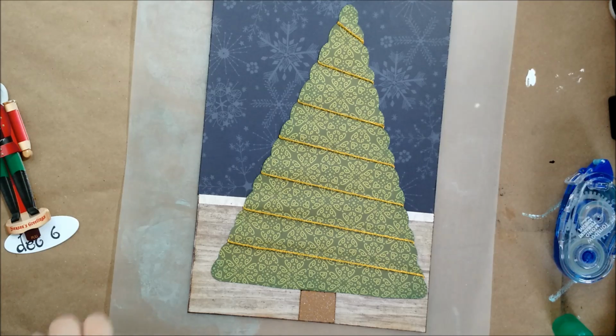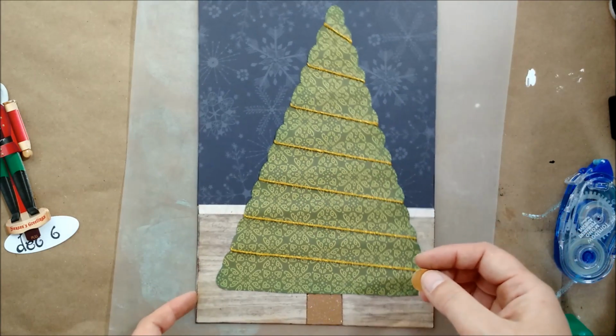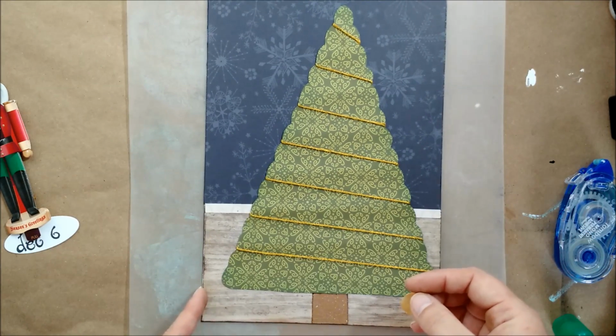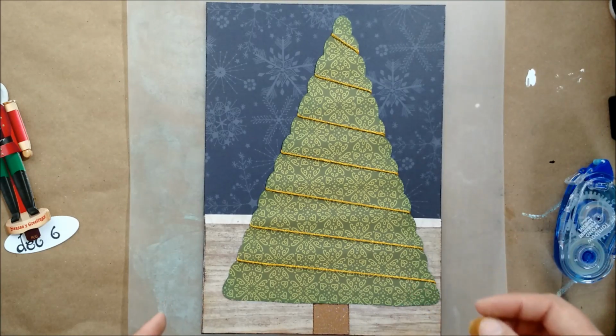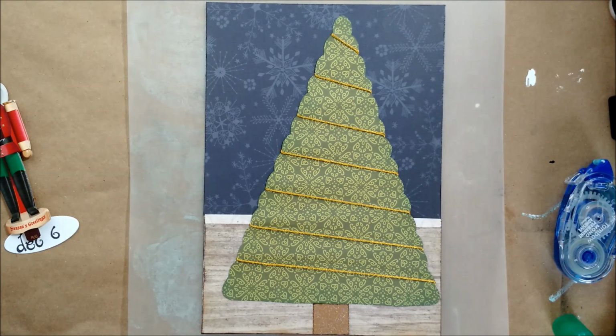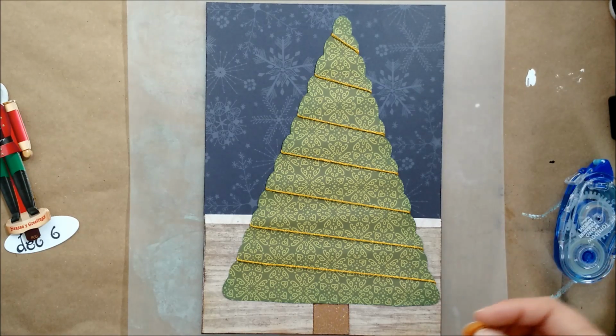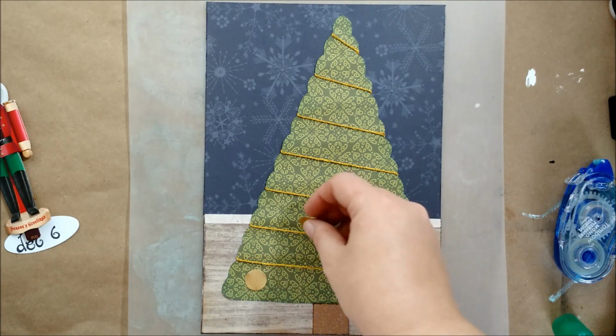I think I'm going to place my ornaments. Oh my gosh, that looks so cute. Wow. I'm still surprised that some of this stuff even remotely works out.